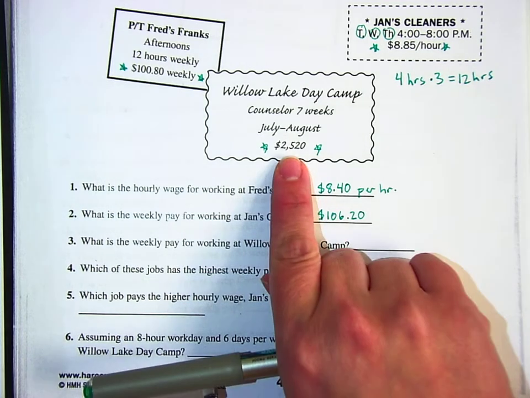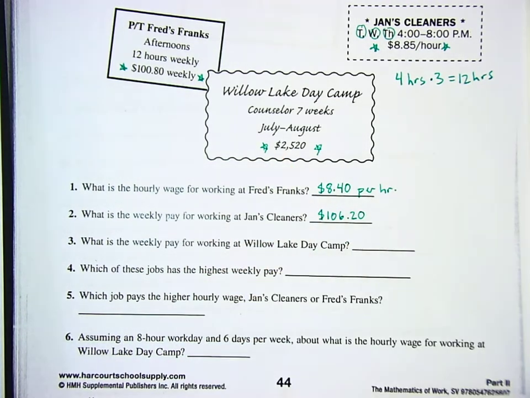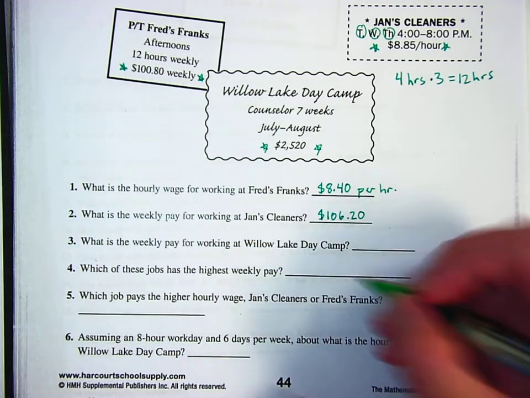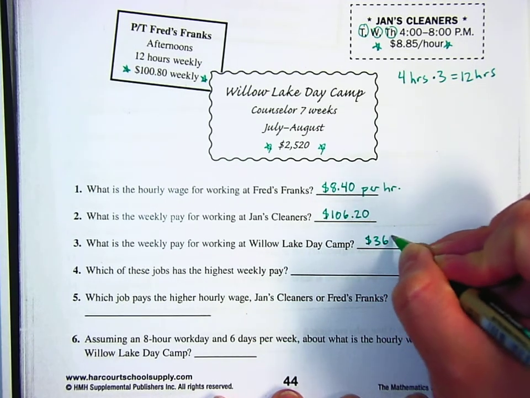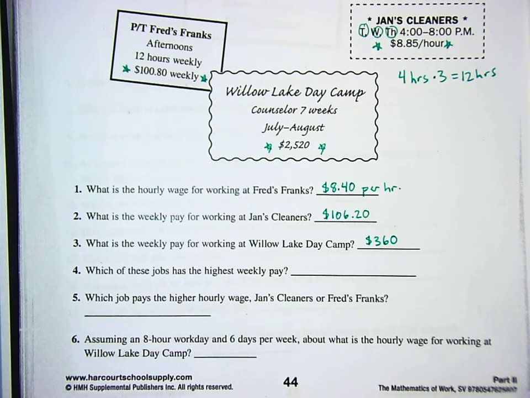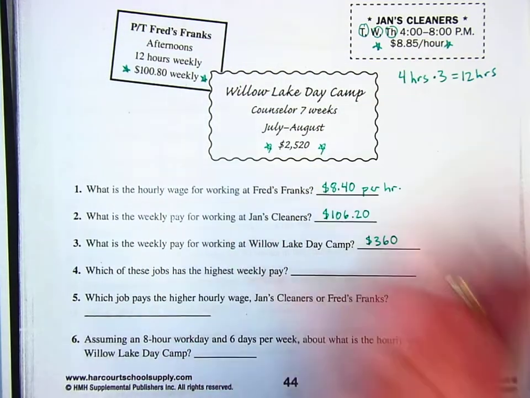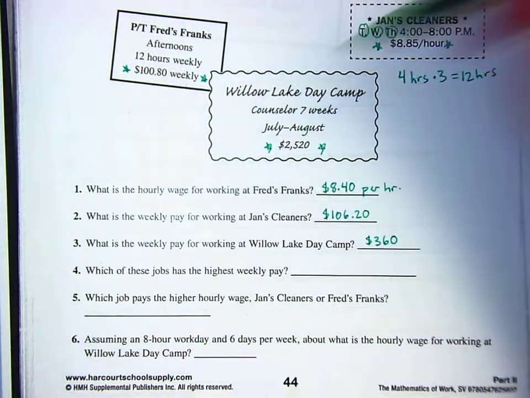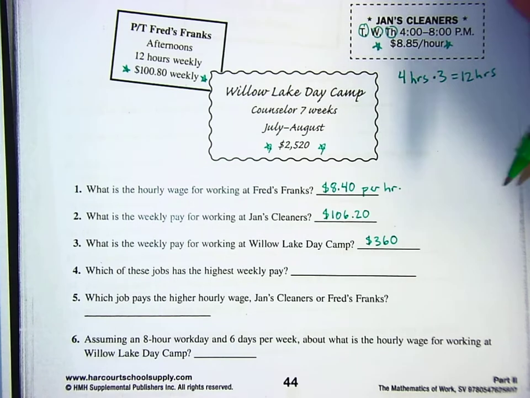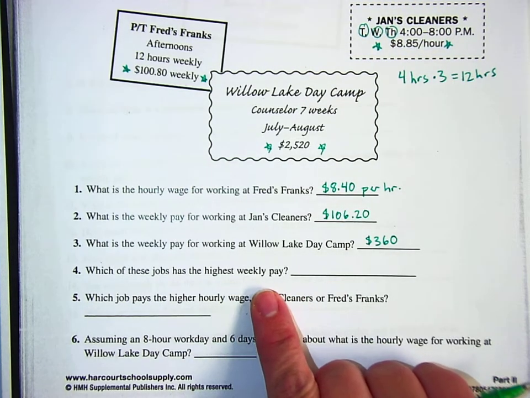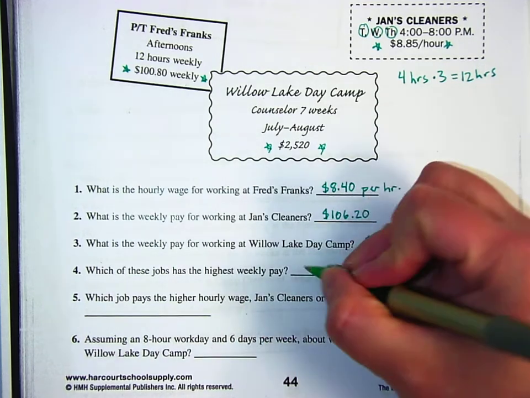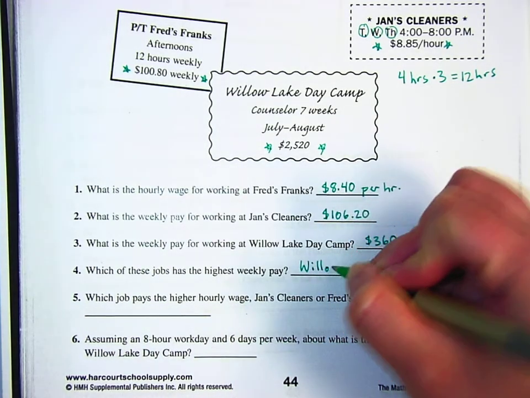All right, well, we know how much it is for 7 weeks, so if we take that number and divide by 7, again, this is pretty simple math, but the challenging part is being able to look at different ads and see how they compare to each other, because they kind of make it a little difficult for you to understand. So which of these jobs has the highest weekly pay? Well, definitely the Willow Lake Camp, that's for sure.